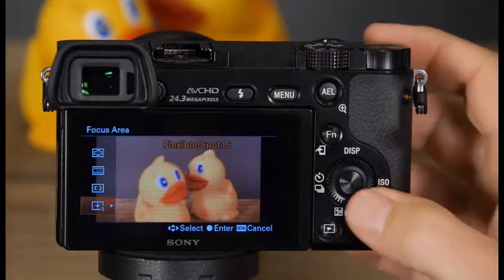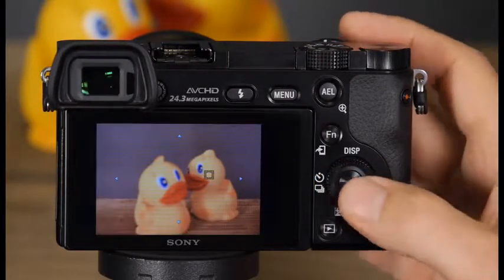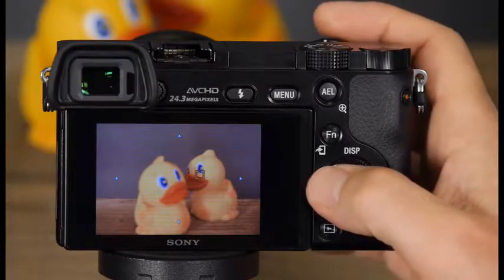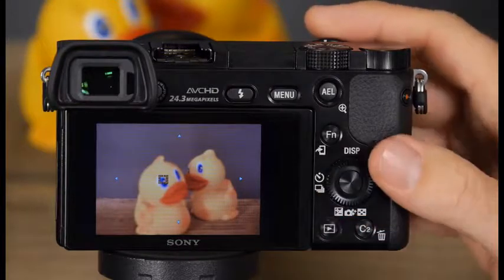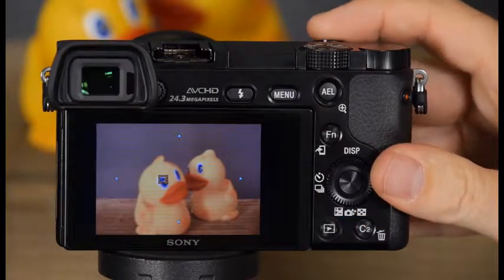After you've chosen Flexible Spot, press the Center control button to activate the AF area, and then press the top, bottom, and sides of the control wheel to move the focus area to the desired area of the frame.